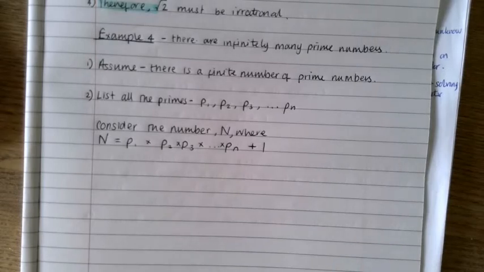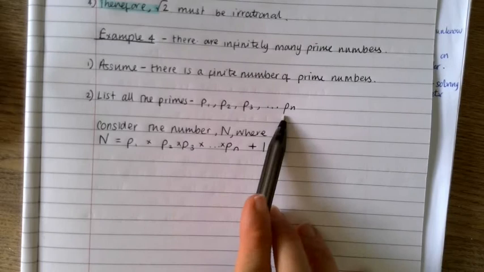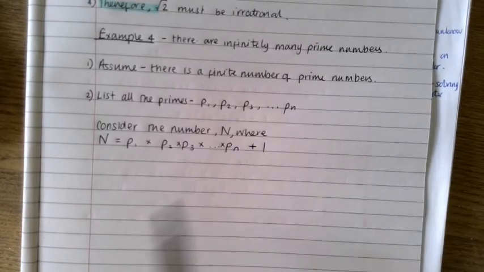So there's this other number, I'm saying, in the world, in the universe, that I create by multiplying all of these primes together, and then I just add 1 to it. So this is just another number.